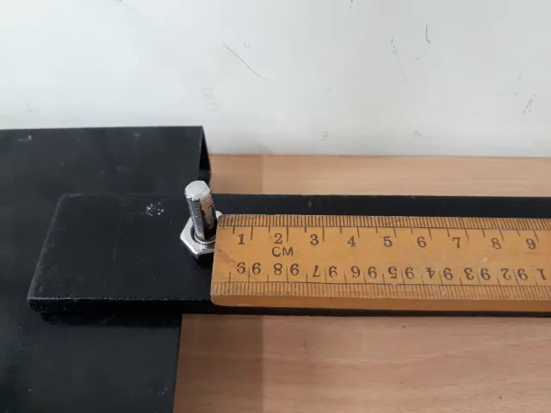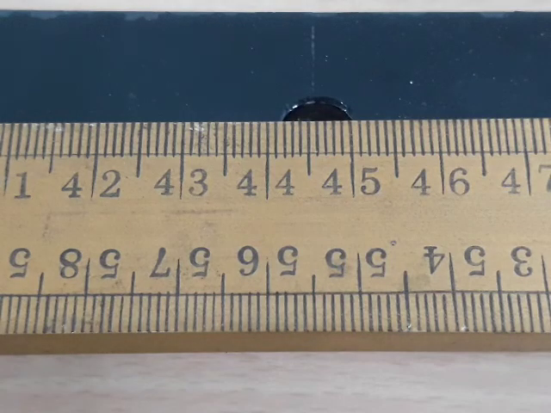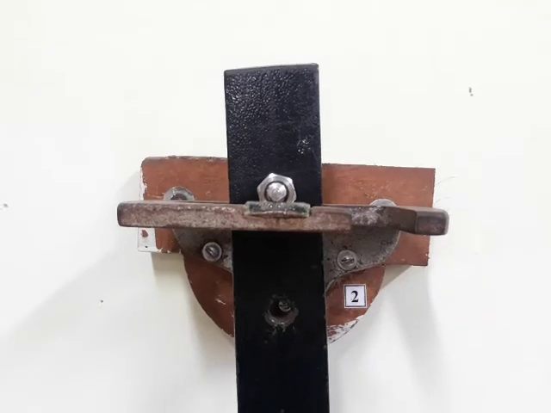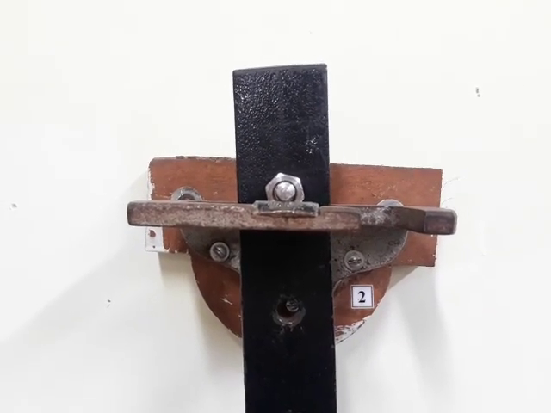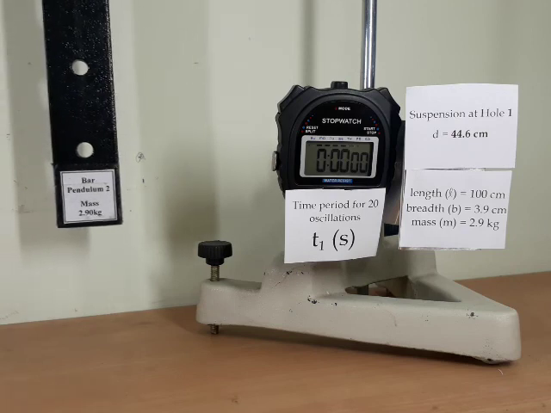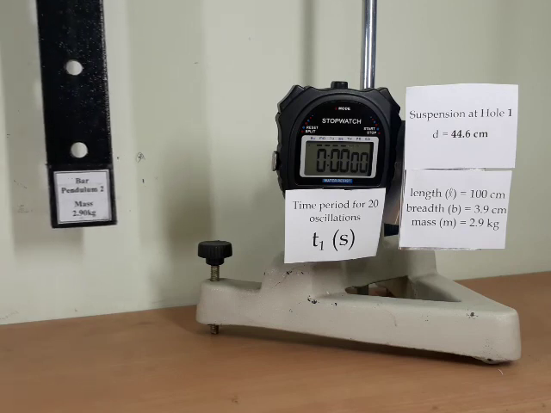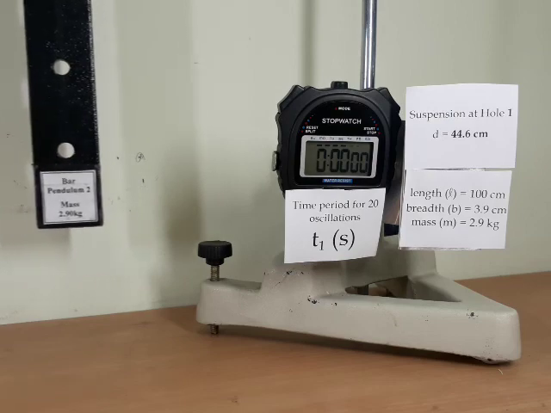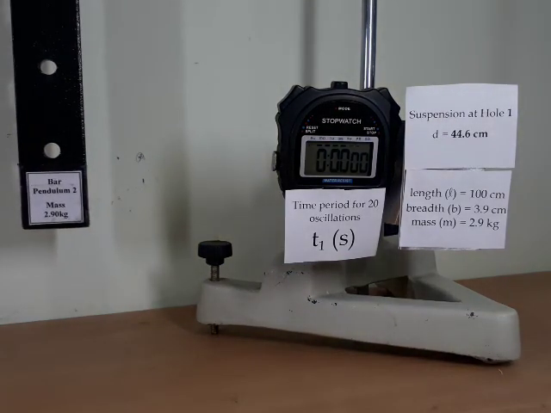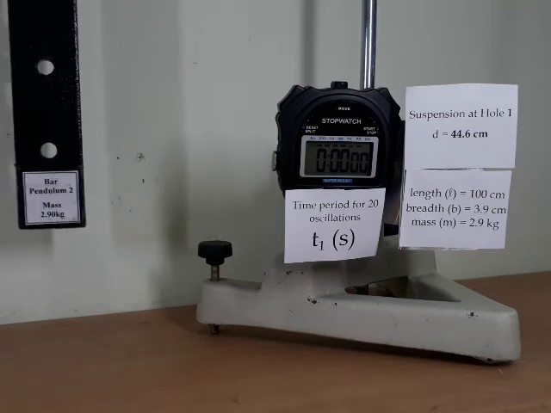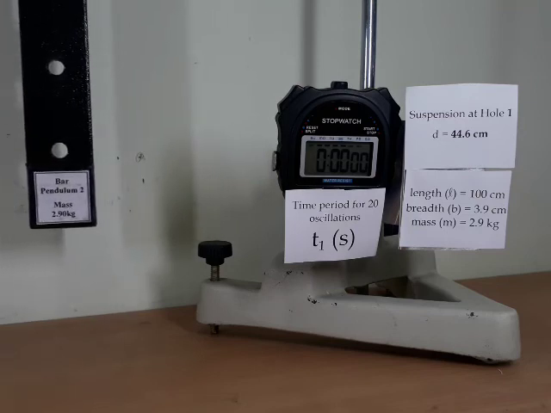Now we are measuring the distance between the pivot and the center of gravity, that is the center of the 10th hole of this bar. Please be careful, always measure the distance from the knife edge, not from the hole. The meter scale shows the distance at 44.6 centimeter. We hanged our system at hole 1 with this arrangement. As we can see, the suspension is at hole 1. The value of D is 44.6 centimeter. Length of bar is 100 centimeter, breadth is 3.9 centimeter and mass is 2.9 kg.